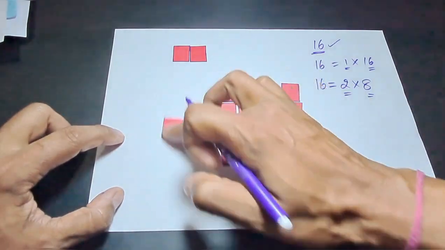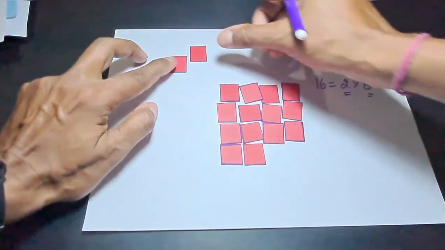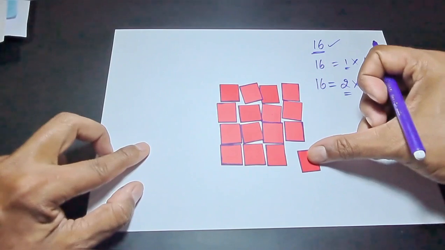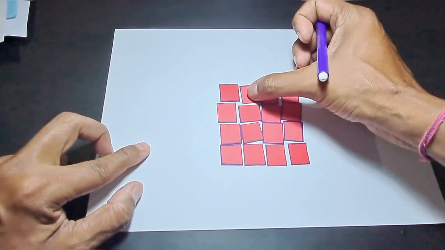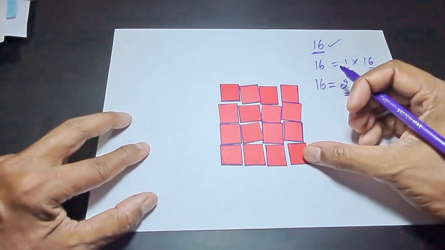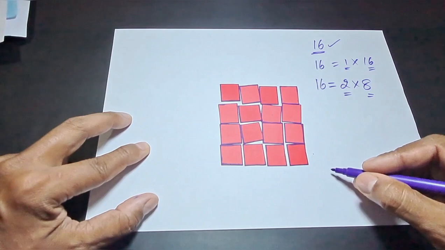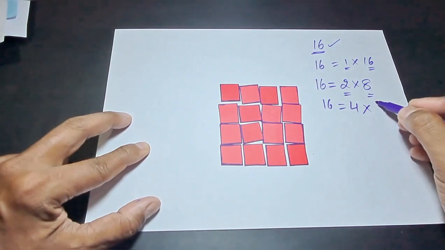So I have placed them randomly and I'm just showing you how you can obtain a square in this case, obviously, because you have 4 along the length and 4 along the width. So this is resembling a square now. So what is the length of this square and the breadth of this square? If you see, this is 4 and this is 4. So the same 16 can be written as 4 times 4.